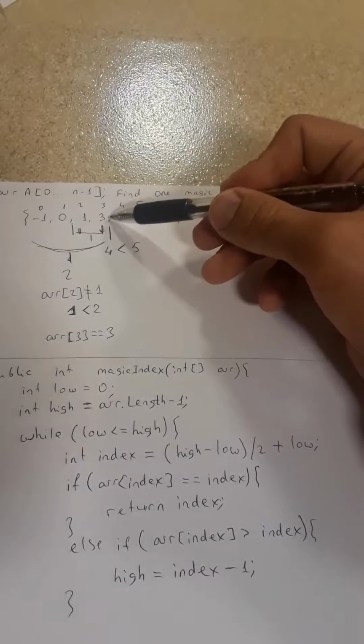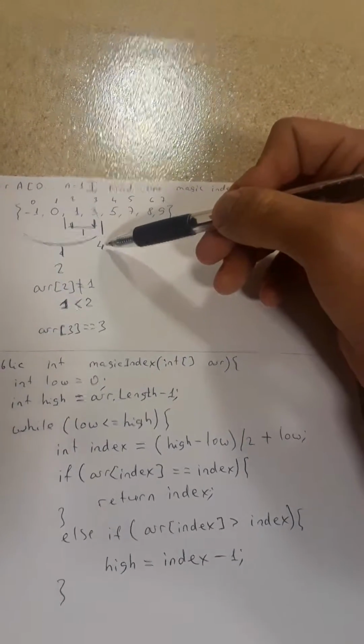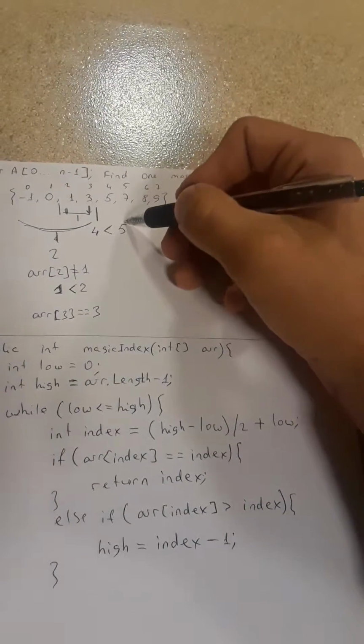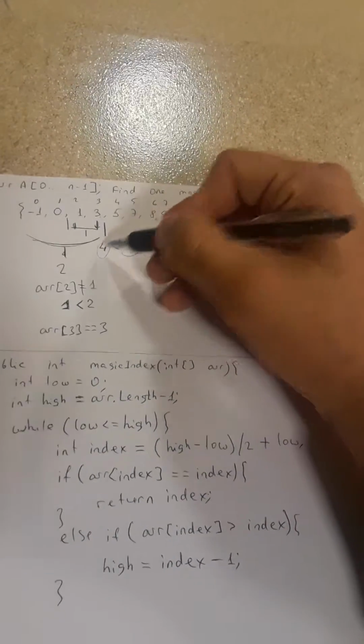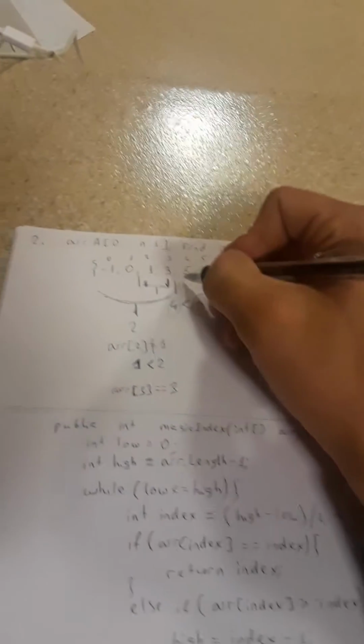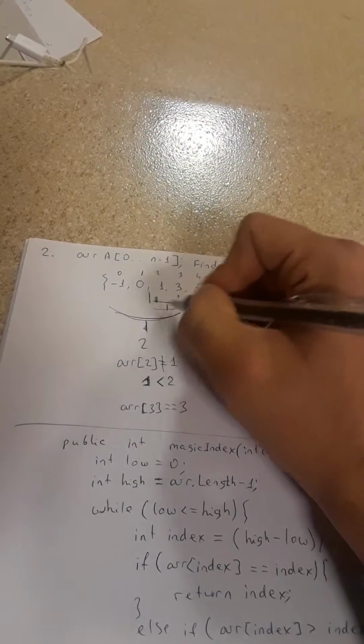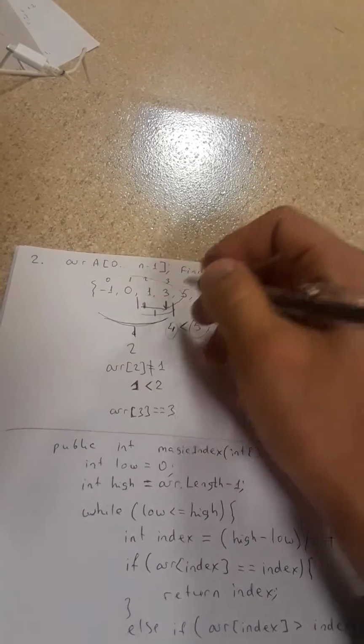For example, here we're looking for 3, and at the first phase we see that our element is greater than the index itself. So from here we are sure that the element we're looking for is in that half.